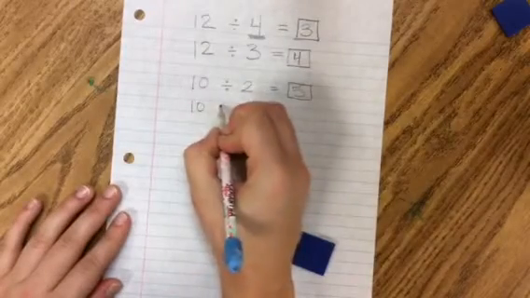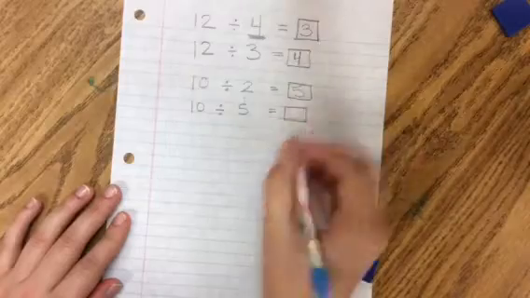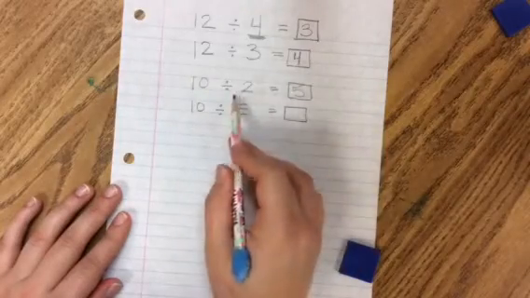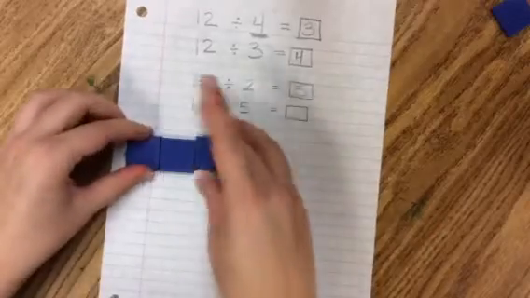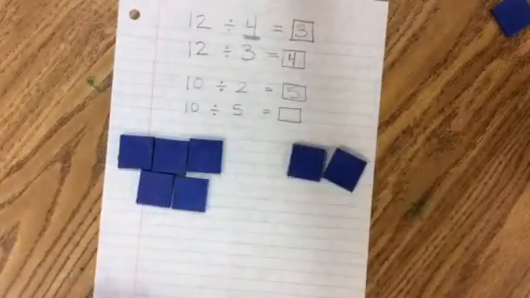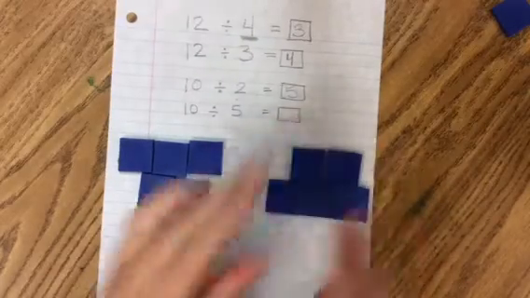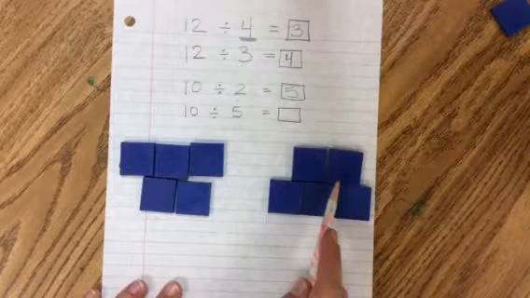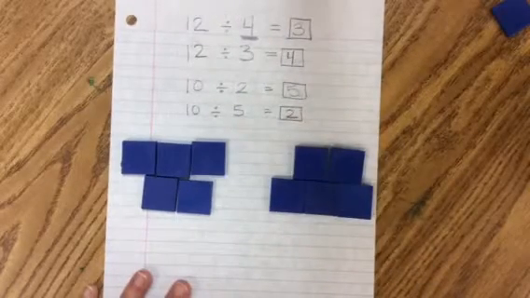If we had 10 divided by 5 equals a number, we know the quotient is 2 because of this problem, but we're going to show you another way. This time I'm going to put 5 in each group. So there's going to be 1 group of 5, and I'm going to make another group of 5 until I run out of color tiles. And I've now run out. And how many equal groups do I have? 2. So that's another way you could solve it.